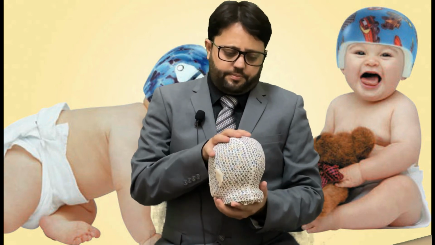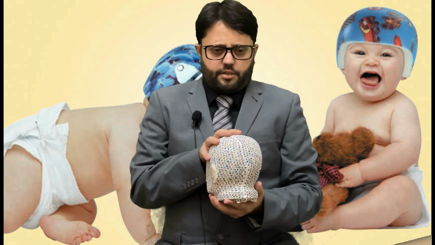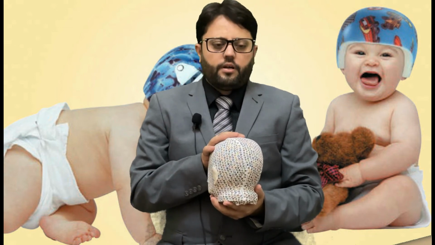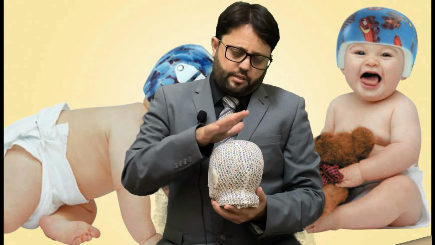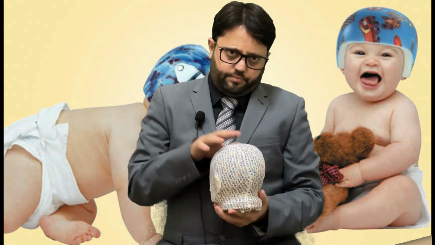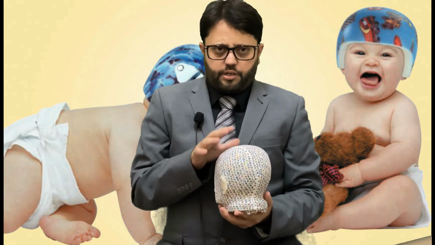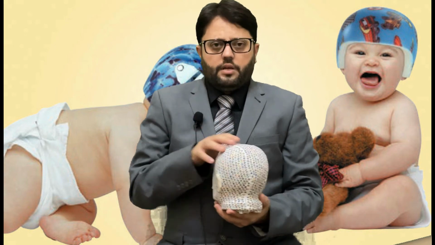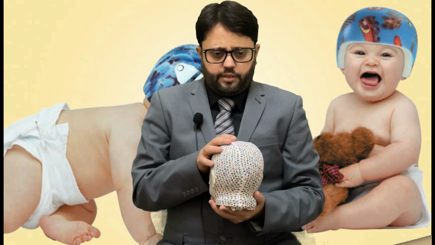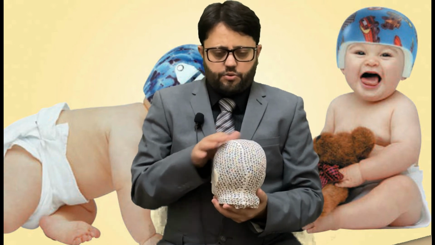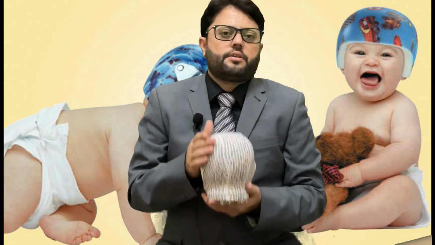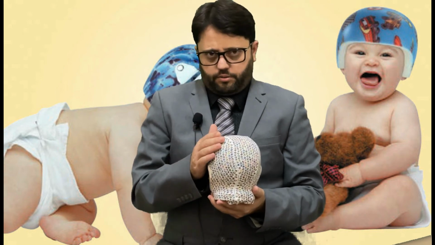Basically what happens, the brain is just like a balloon full of water. Once you press the balloon, it will go everywhere, or if you put more water inside, it will go in every direction. Same, when the baby's skull is growing, the brain is growing inside, so there is equal growth everywhere. That is the right time we need to guide that growth.